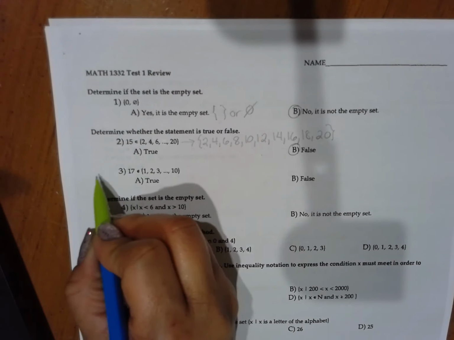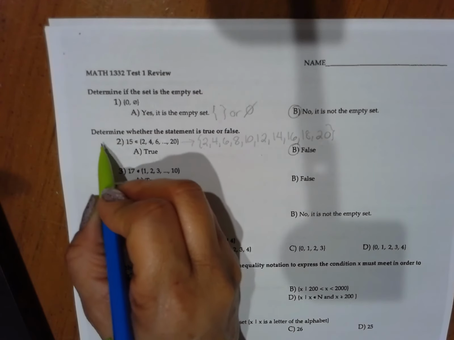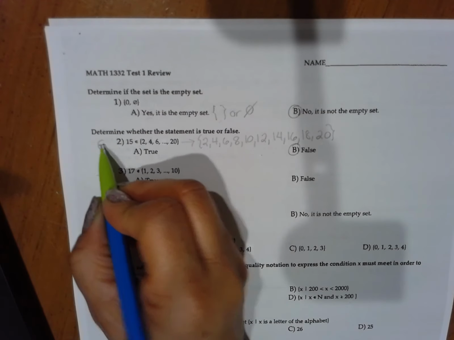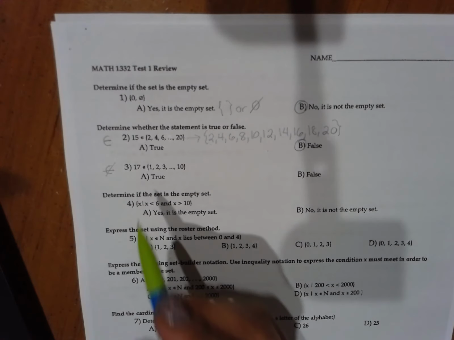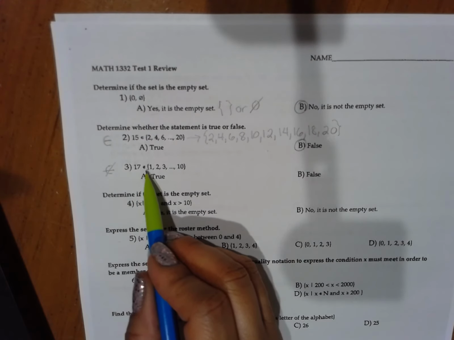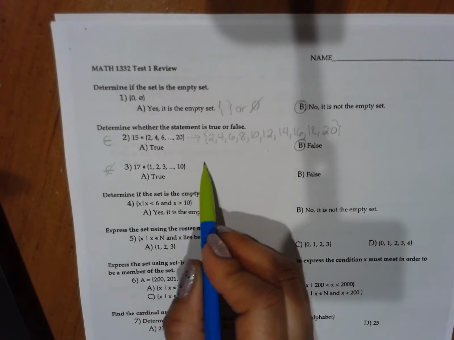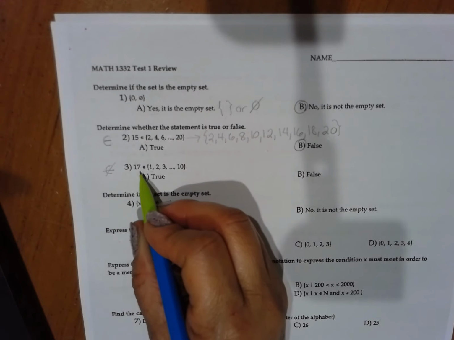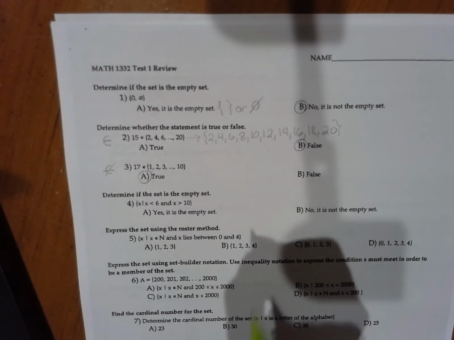Number 3. It might not be that clear, but the symbol used here is this one, and that means it's not an element. On number 2, the symbol is like the E, and that means, in this case, the question was, is 15 an element of the given set? So on number 3, 17 is not an element or a number inside this roster notation between 1 and 10. 17 is after 10. So therefore it is stating that 17 is not an element, and that is true. It is not an element of the given set in roster notation.